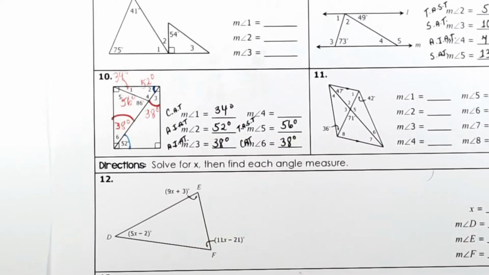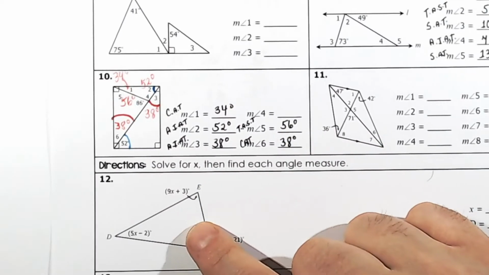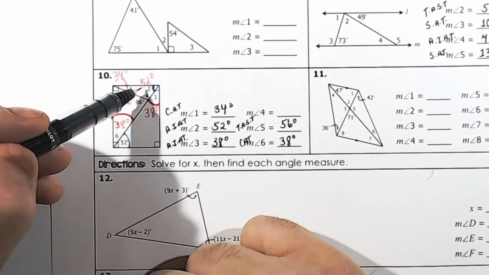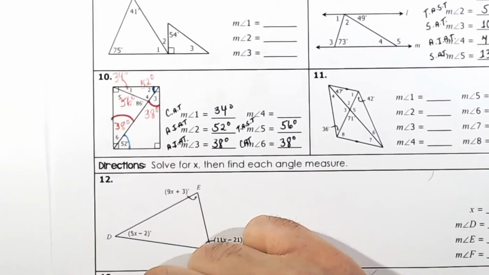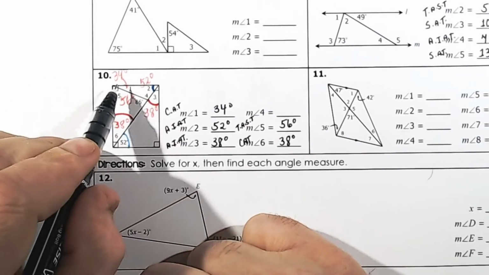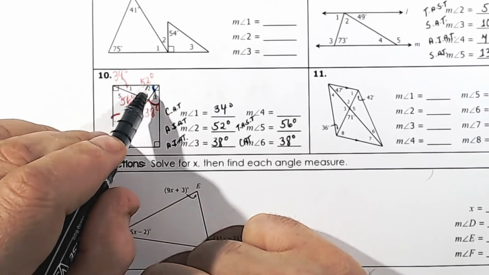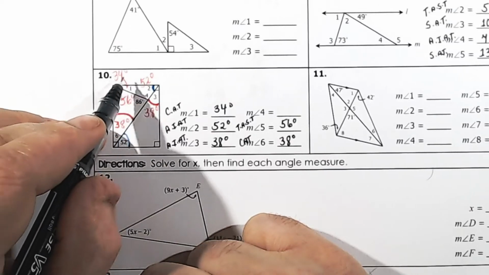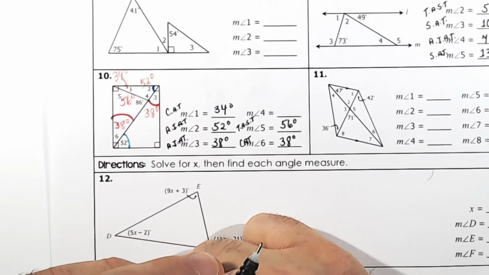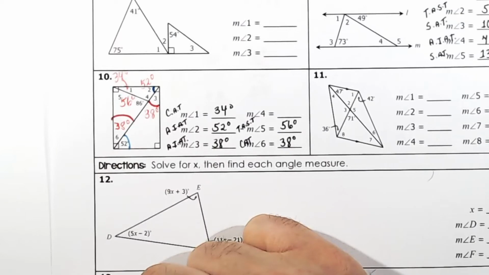Now all that's left is angle 4. And as I said, we would need to use the triangle angle sum theorem to prove what angle 4 was. Triangle angle sum says that if we add up all the interior angles of the triangle, it's 180. So 34 plus 52, if we add those together and take that from 180, we'll have angle 4.